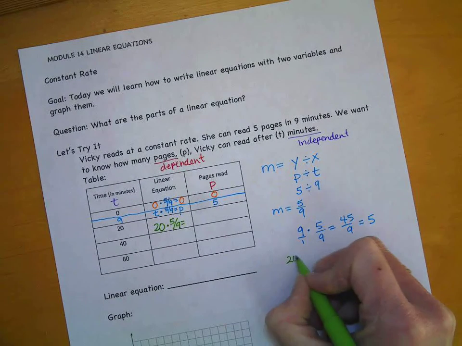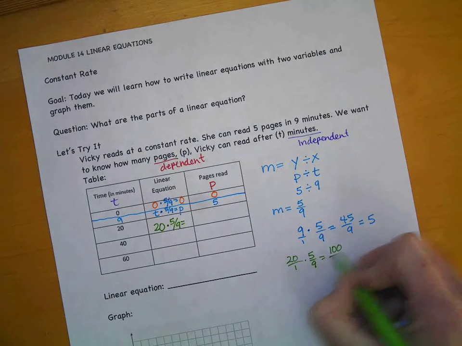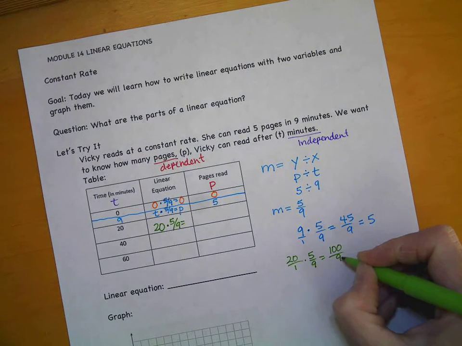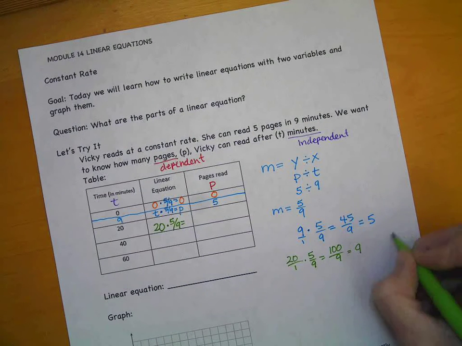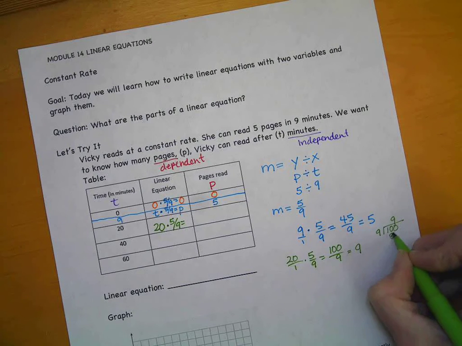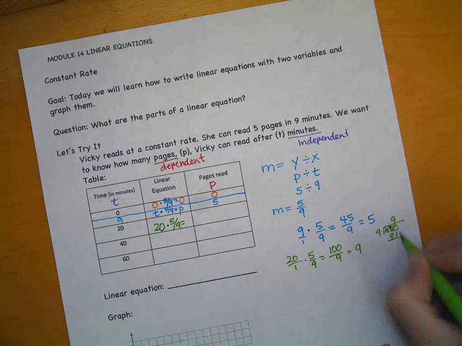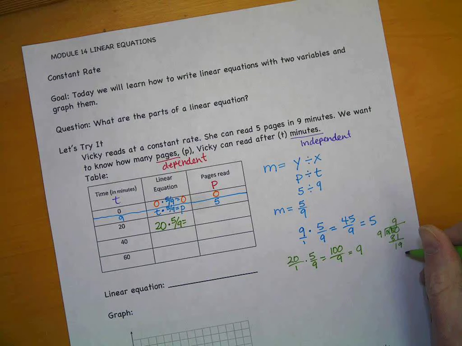Okay, so now let's do some math over here. We have 20 times 5/9. So we know that's 100 divided by 9, right? And 100 divided by 9, let's say it goes in there 9 times because that's 81. And then 100 minus 81 would actually be 19. So it would be 9 and 19.